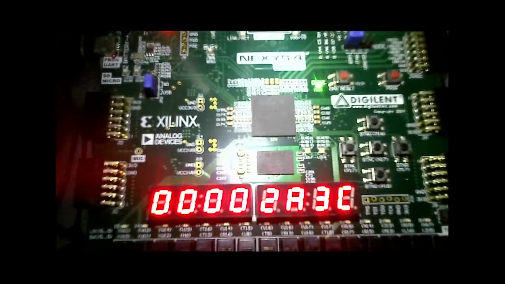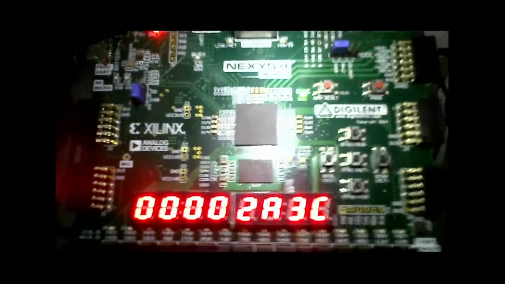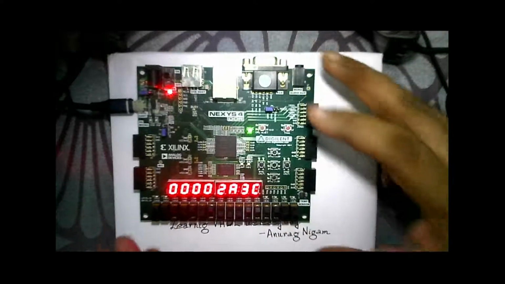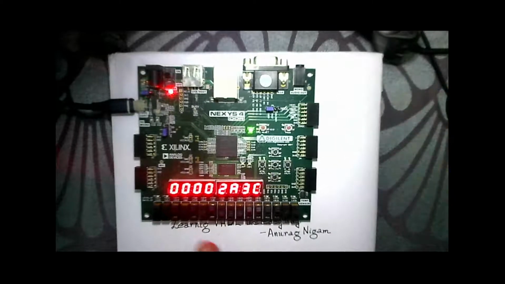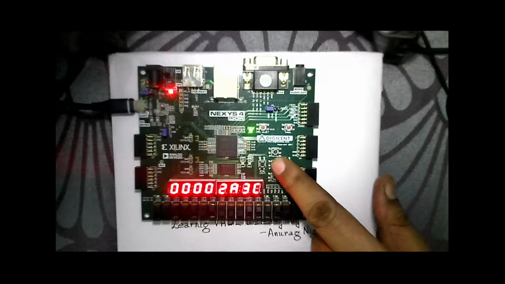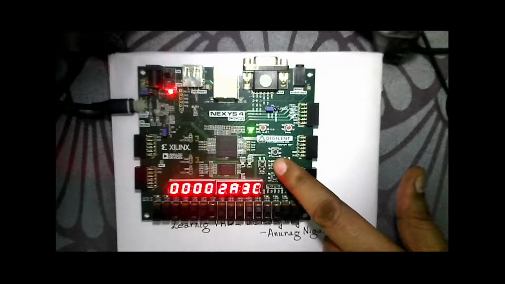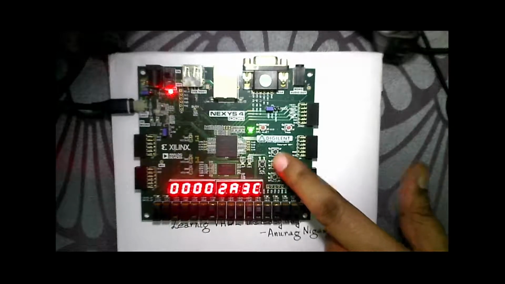So 2A 3C. You can see I can do a multiplex display. Now if I want to make an adder or a multiplier or anything else, I'll be able to see the display over here. So again, you can clear the clock or the prescaler with this switch.